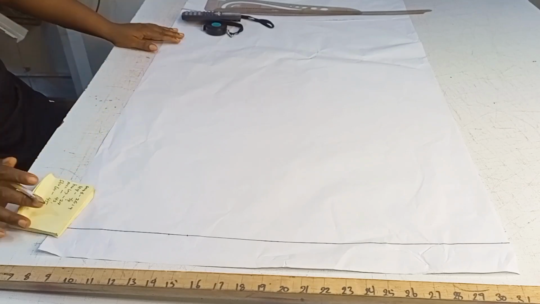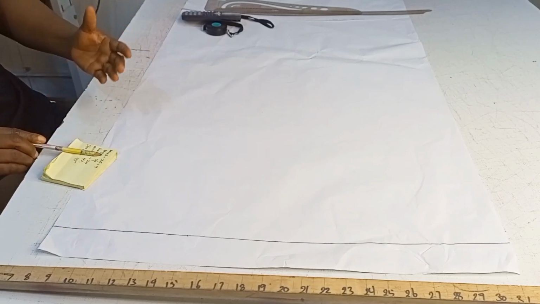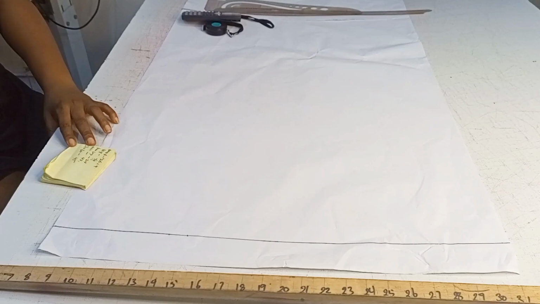In this tutorial, I'll be teaching you how to draft a basic skirt block step by step. Let's get started. What you need for this tutorial is your round waist measurement, then round hip measurement, from your waist to the knee, and then from the waist to the ankle, and then from the waist to the floor length.